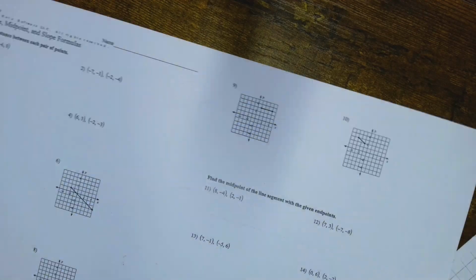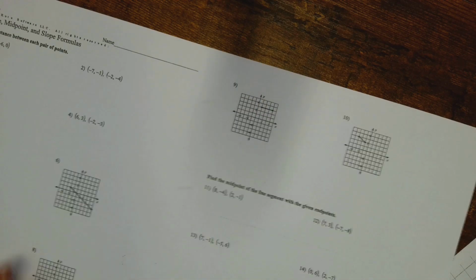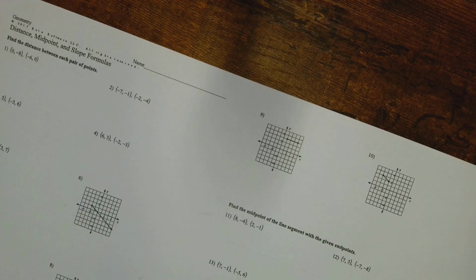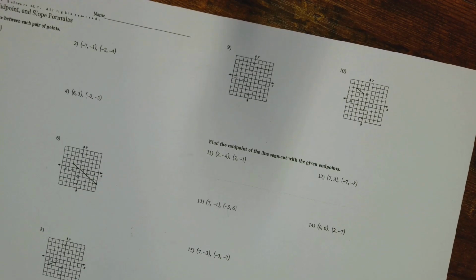Okay, so let's look at the sheet that I gave you so we can do some guided practice on midpoint, endpoint, and distance. Please put that in front of you. Pause for the cause.